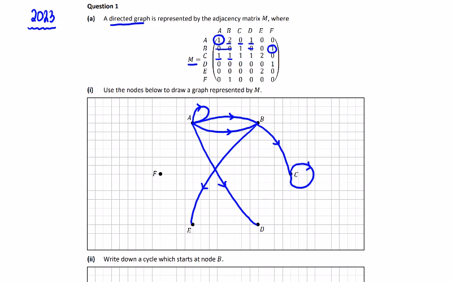It goes to B. It also goes to C. C has a loop at itself. Sorry, C goes to A was the first one. Missed that. C goes to A. C goes to D. It goes to E in 2 paths. C to E in 2 paths.